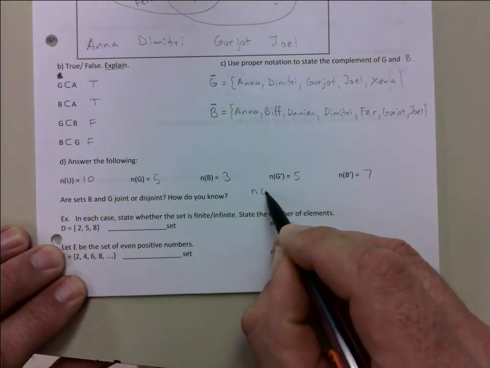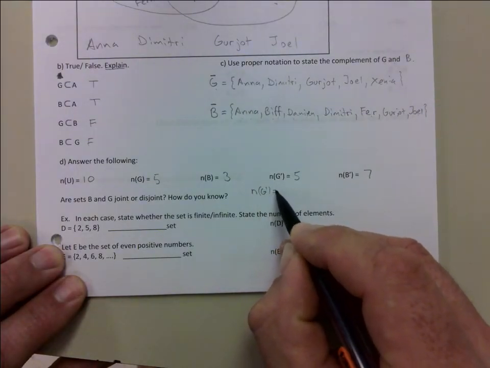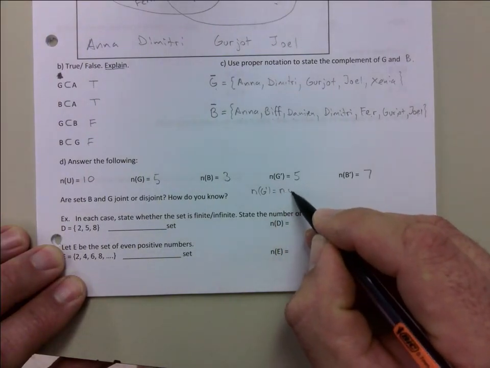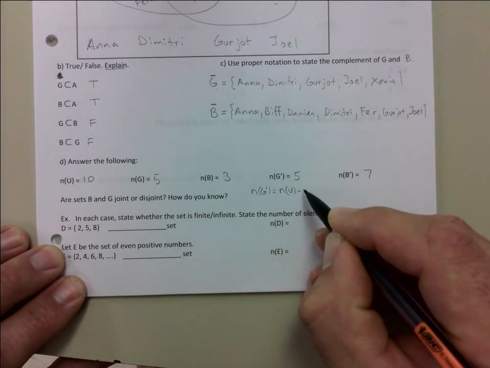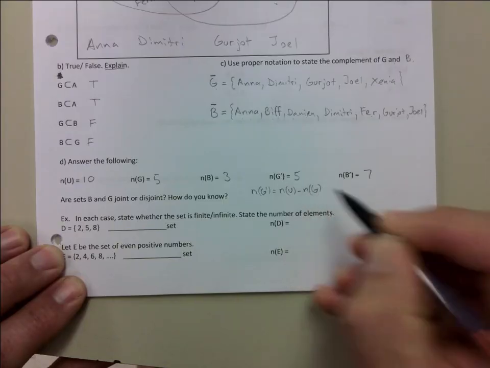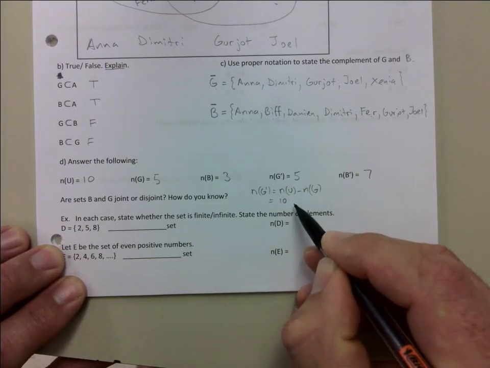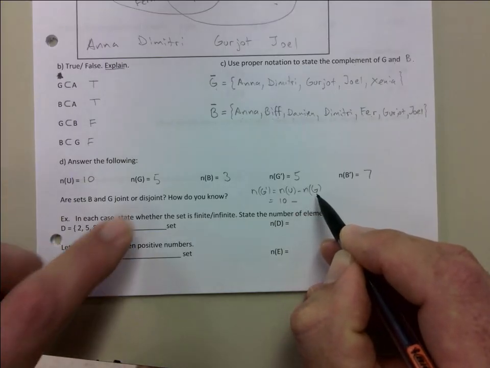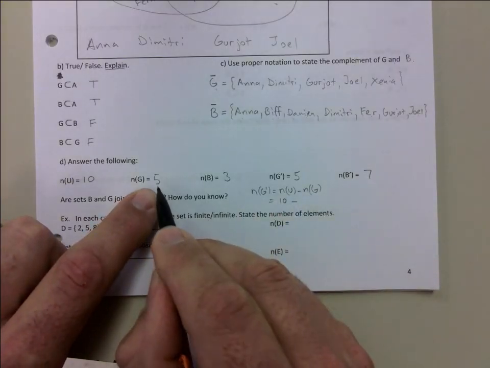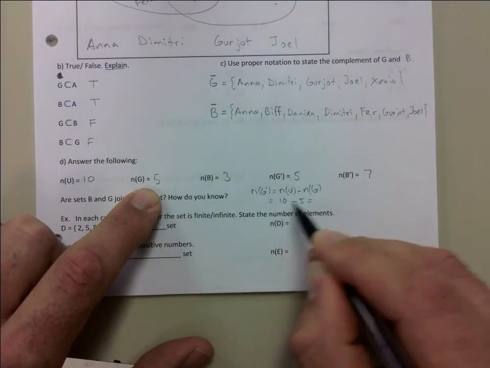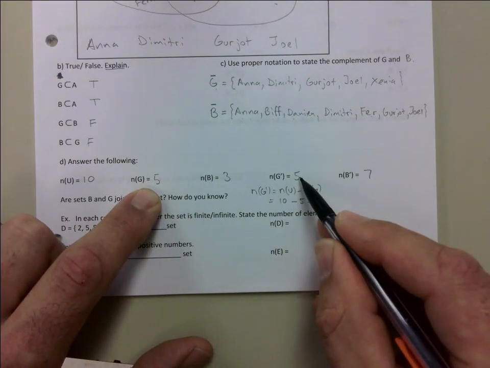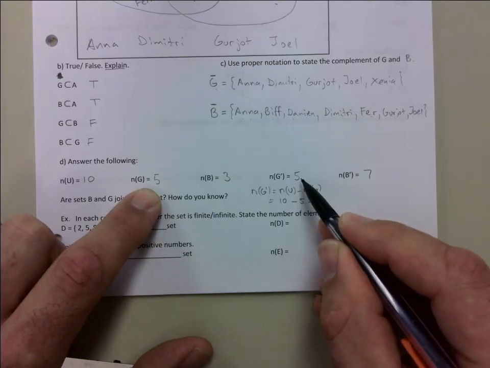So N of not G would have been N of U minus N of G. We know we have 10 in the universal. How many are in G? Right here. 5. So if you go 10 minus 5, you get that 5 which you were expecting.